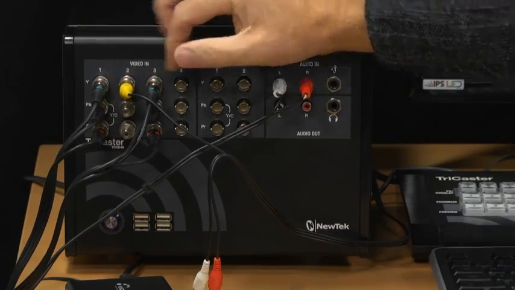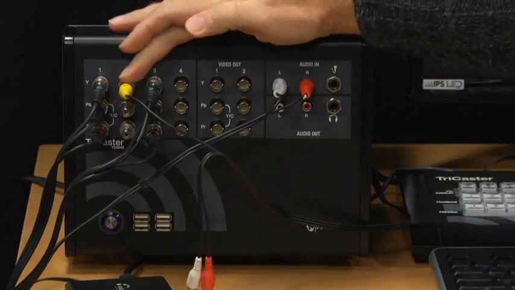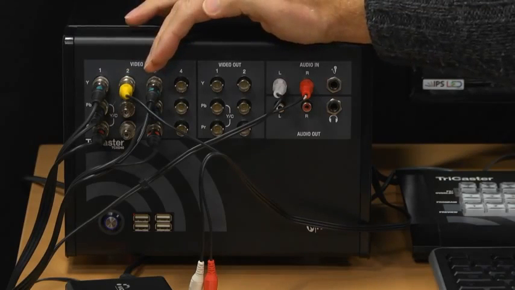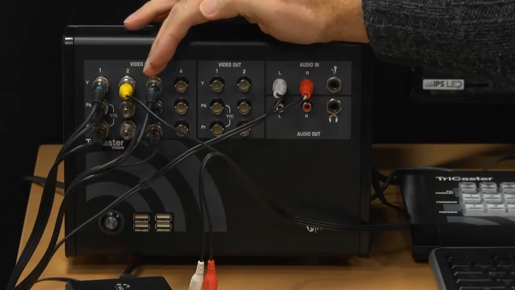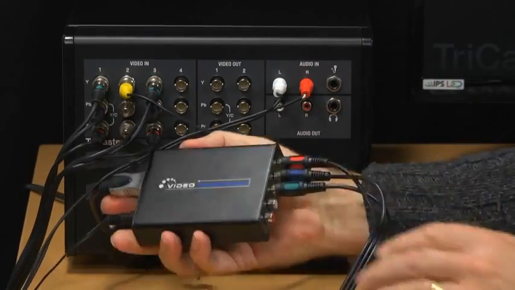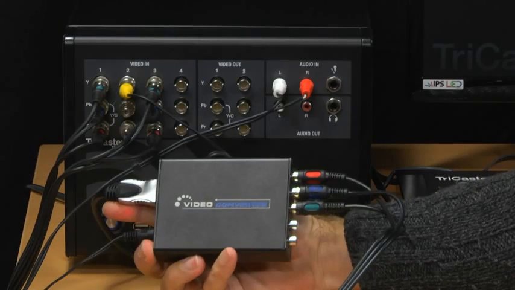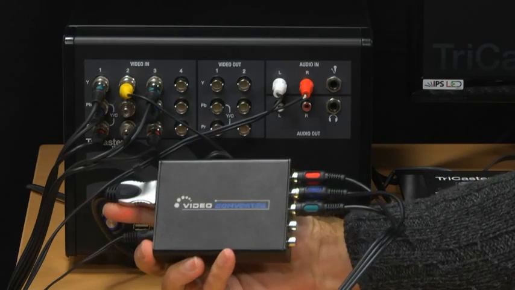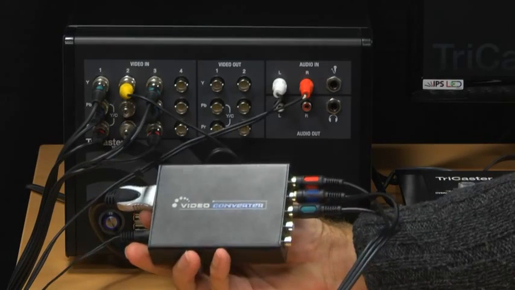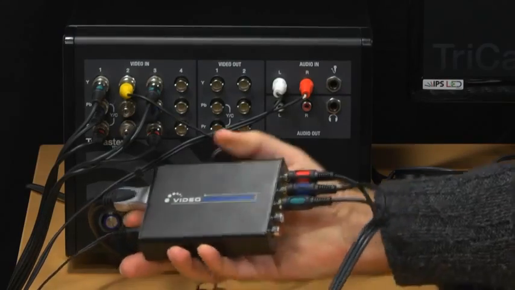The second input is a composite standard definition signal coming from another camera. The third input is coming from the video converters that we talked about in part 1. This is an HDMI to component video converter, and that is connected to the HDMI output on a MacBook Pro.